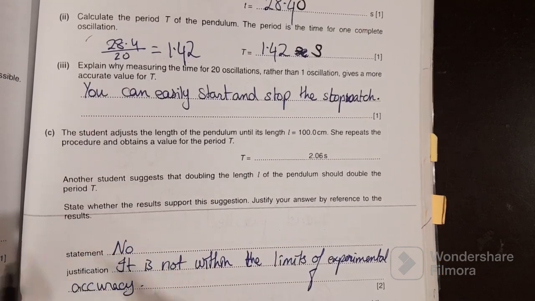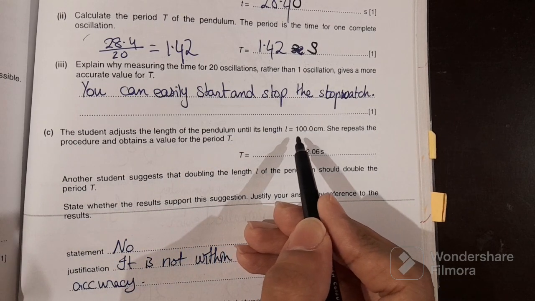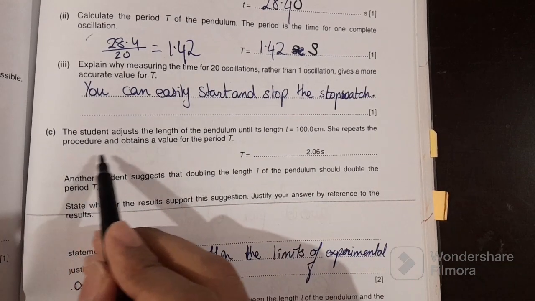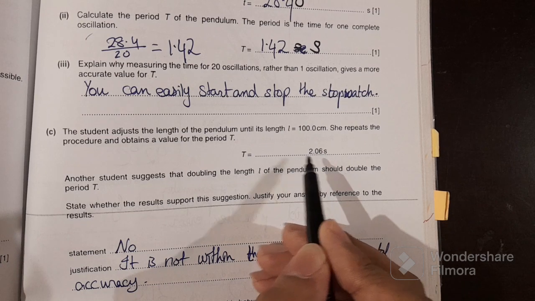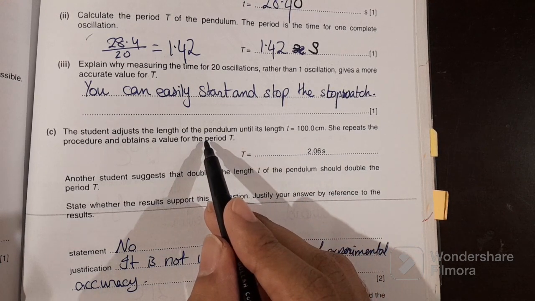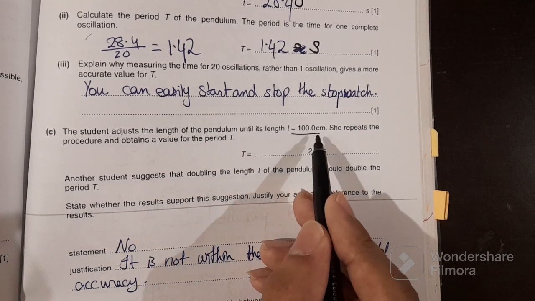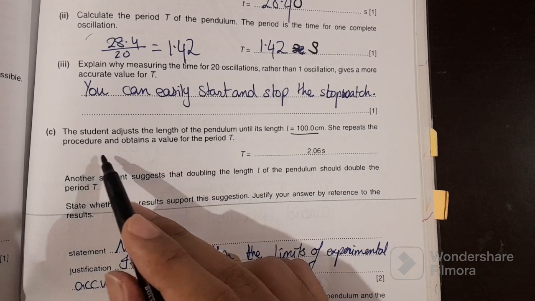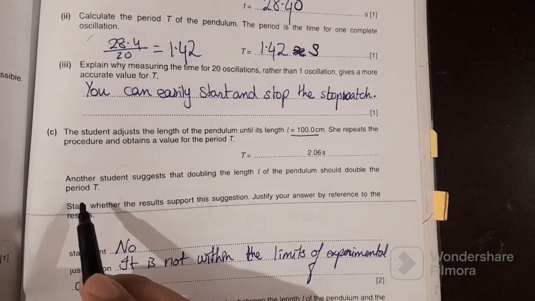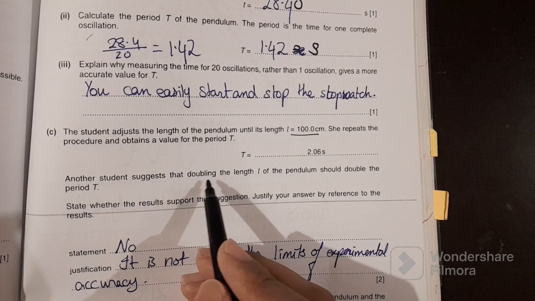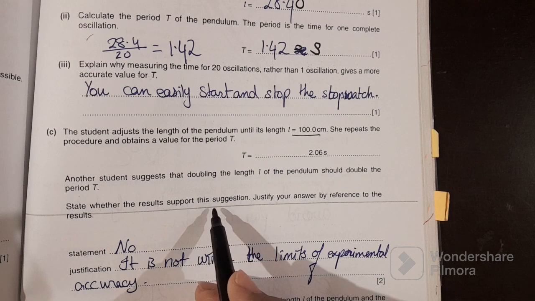Part C states the student adjusts the length of the pendulum until its length L is 100 centimeter. She repeats the procedure and obtains a value for the period T. T is equal to 2.06 seconds. So what the student is doing is using the length of the pendulum at 100 centimeter and repeats the procedure, obtains the time period T of 2.06. So another student suggests that doubling the length of the pendulum should double the period T. State whether the result supports this suggestion.